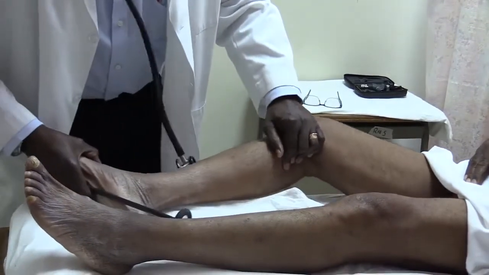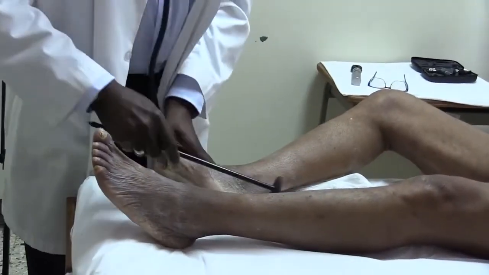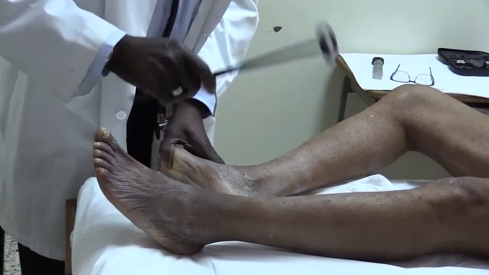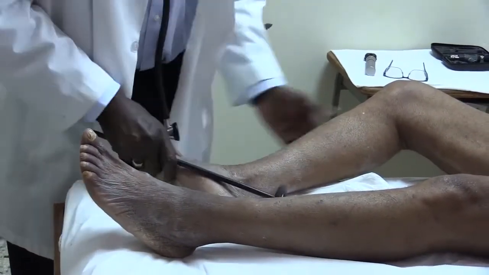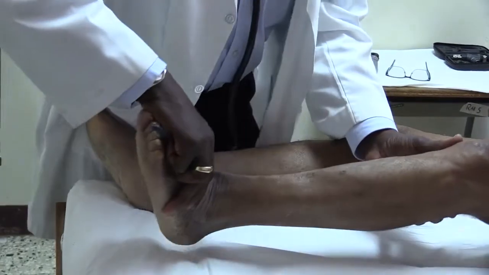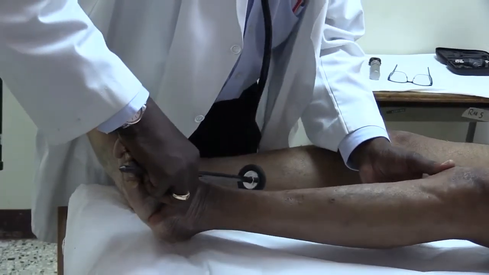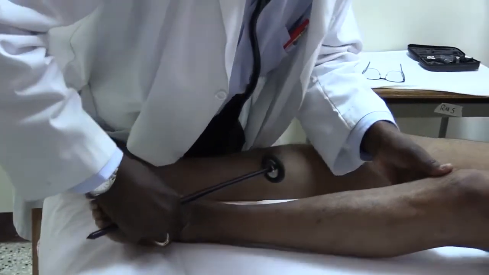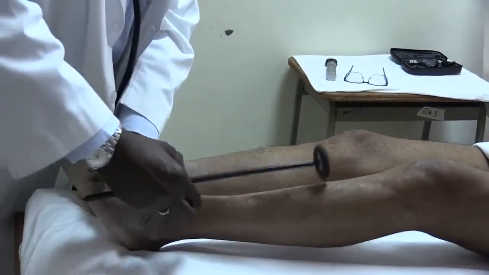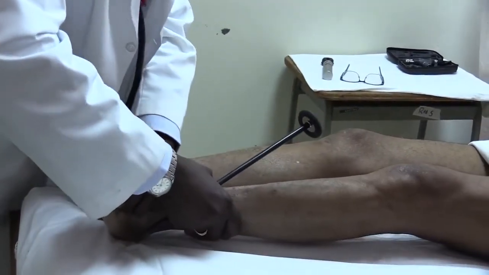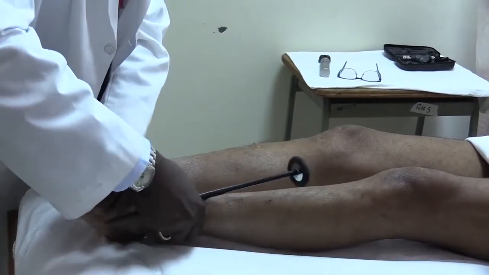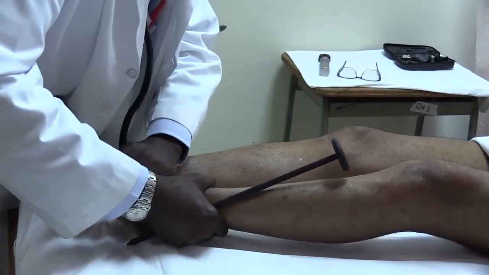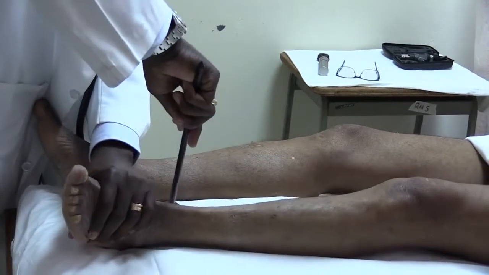And the ankles, nice, normal ankle jerk on the right. Relax, please, Mr. Thomas. Getting a little tired? Just relax. Going to bend this a little bit. It's quite hypertonic here. Sorry, just a little bit. Okay. Just going to bend the knee just a little bit. Okay, it's quite hypertonic.